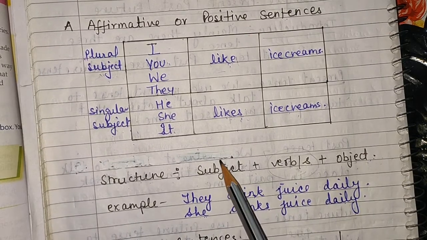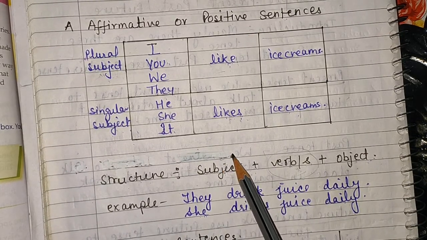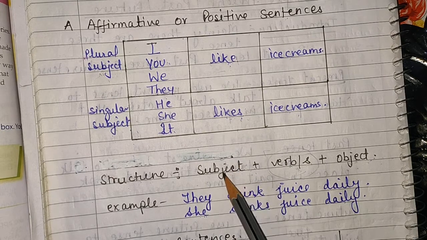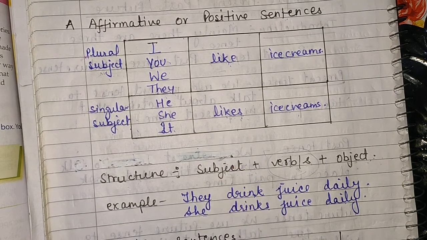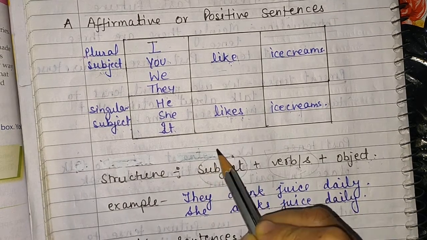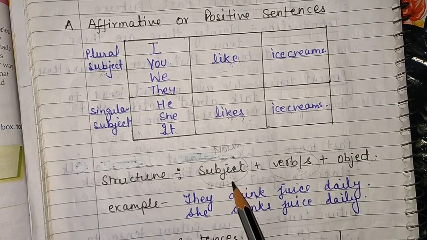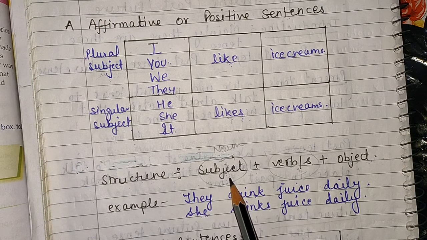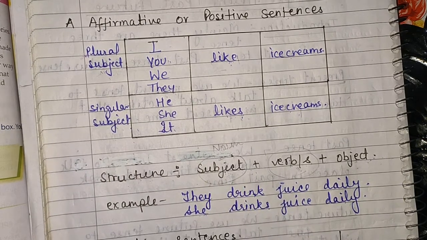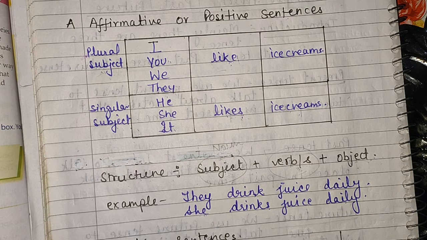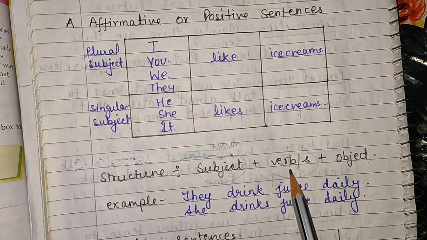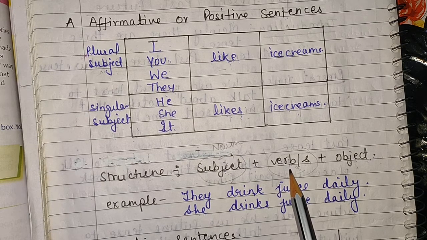Now all of you know what a subject is. I will also give you a quick revision. Subject is a person, place, or a thing, or subject means noun. Subject also means noun, you can say. So subject means noun, and it can be a person, place, animal, or thing. If in the place of subject you keep a noun, then you will add a verb. And the verb will be in the base form, or you can say root form. No form will be changed.